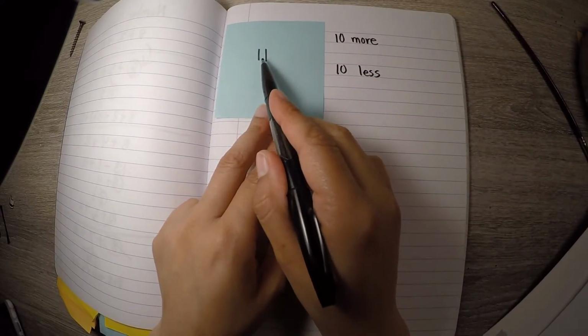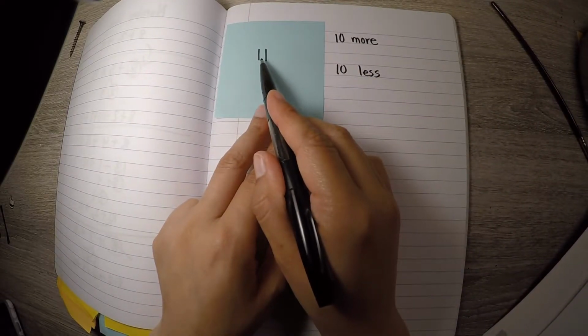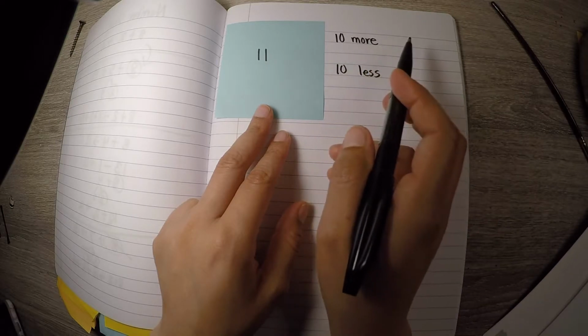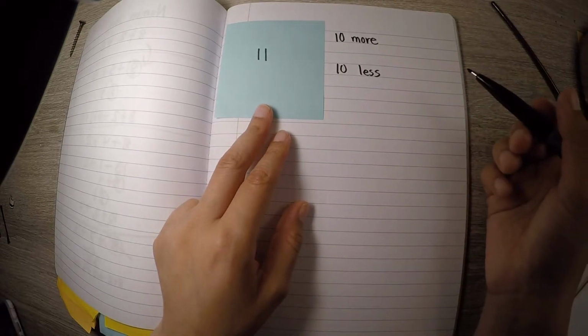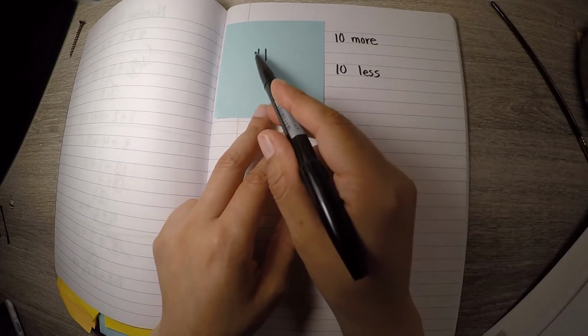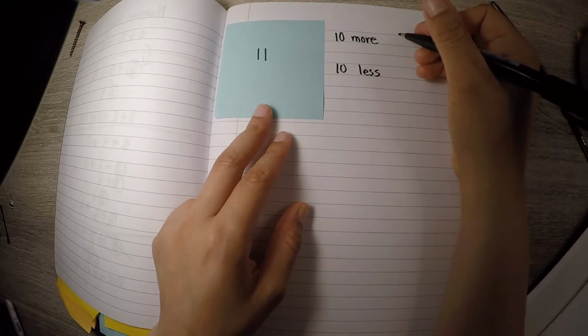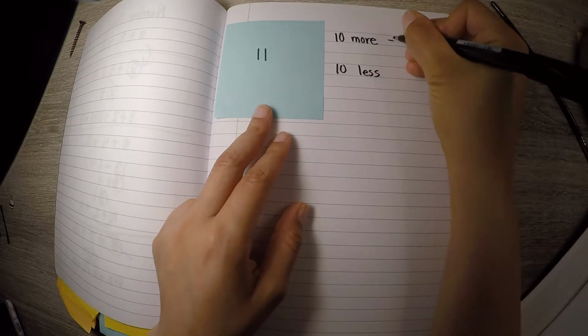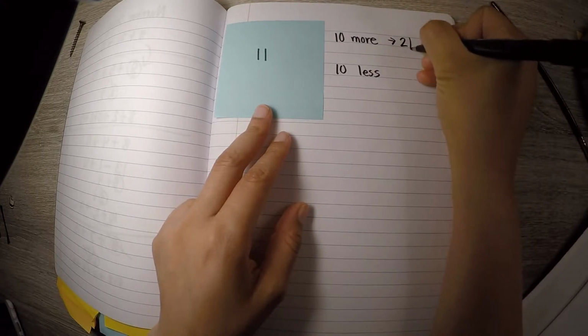So 10 more. If we were using our knowledge of counting by tens, because we've done that a lot in first grade, then adding 10 more, well, that would lead us to what? 21.